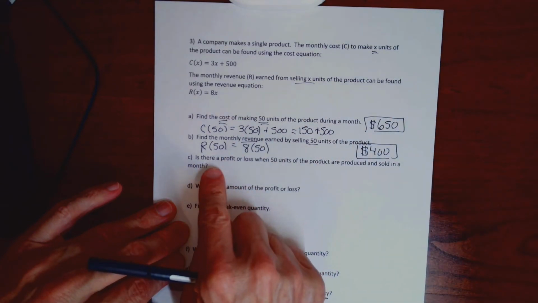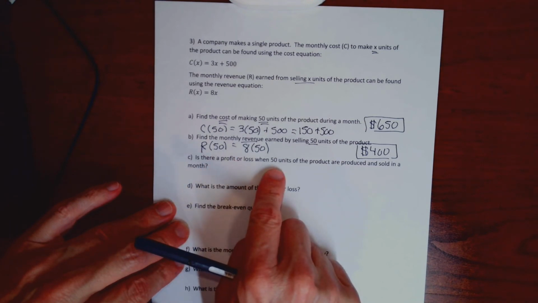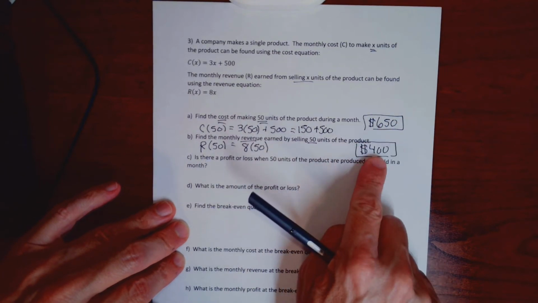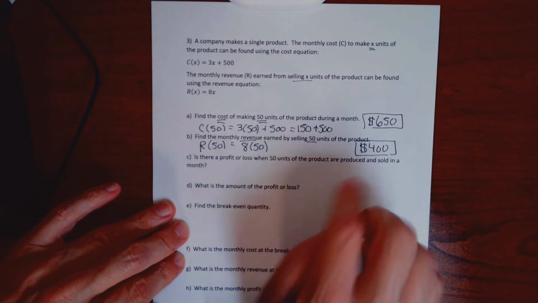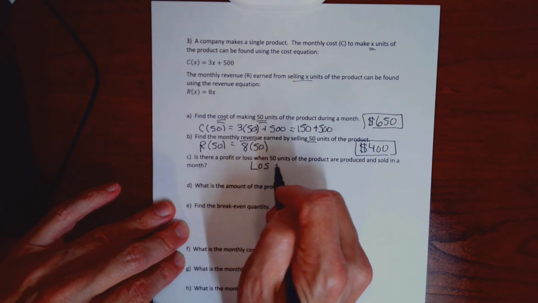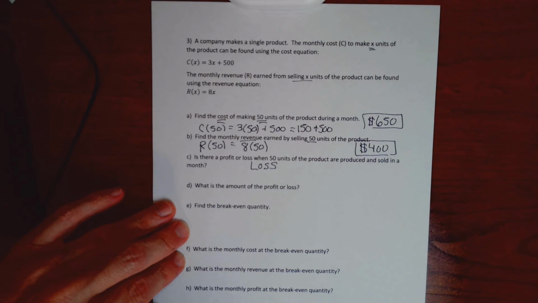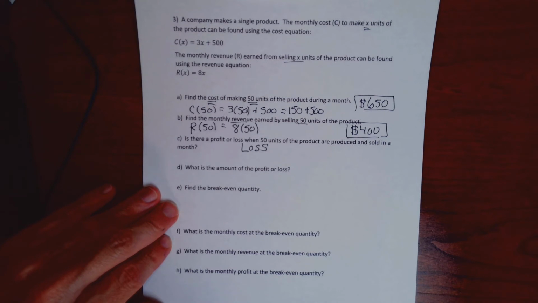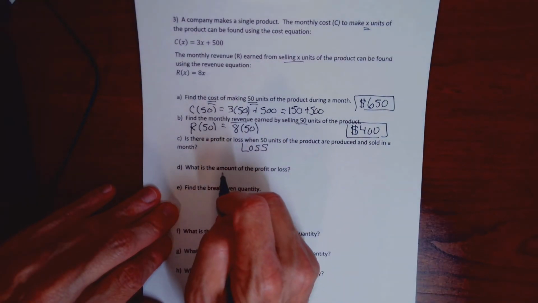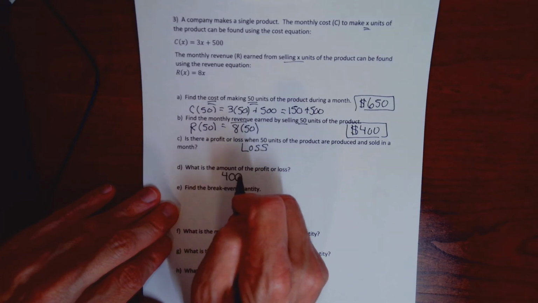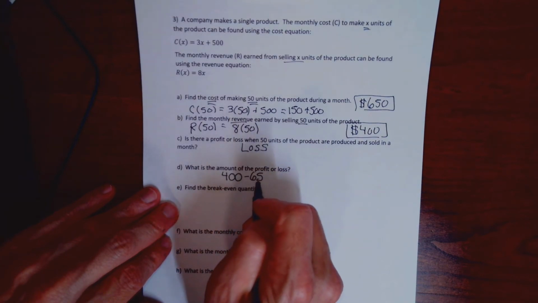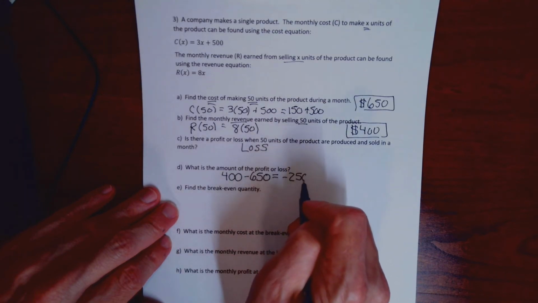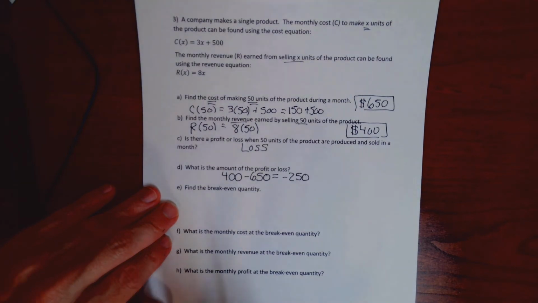Then it says, is there a profit or a loss when 50 units are produced and sold in a month? Well, if it costs $650 and I'm getting $400 in revenue, my costs exceed my revenue, so there's going to be a loss. And there's two ways to write the loss. I can write it as a negative with the word profit, or I can just write it as a positive with a loss. Usually I would do this: the amount of revenue minus the cost. If it's positive, you're making money. If it's negative, you're losing money. There's going to be a $250 loss or a negative $250 profit.